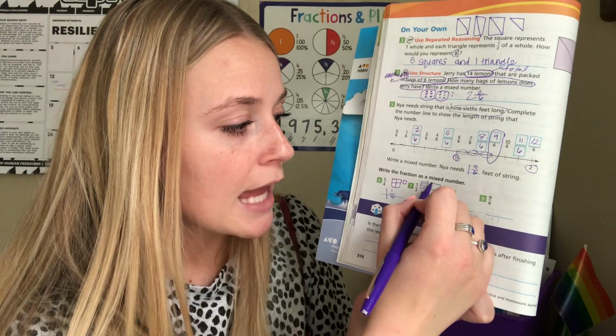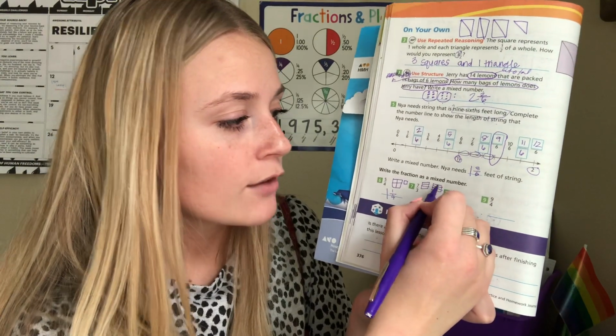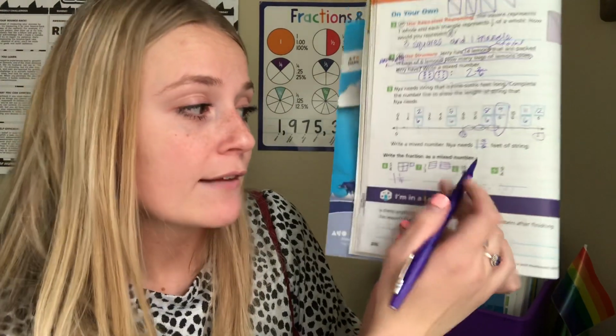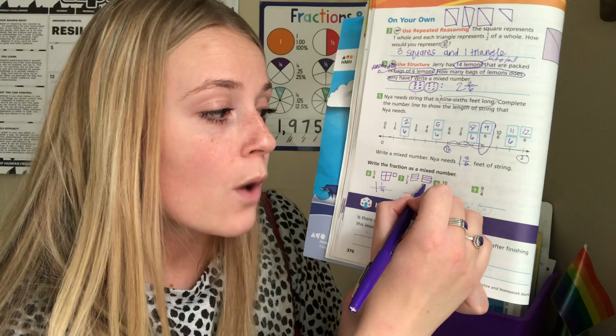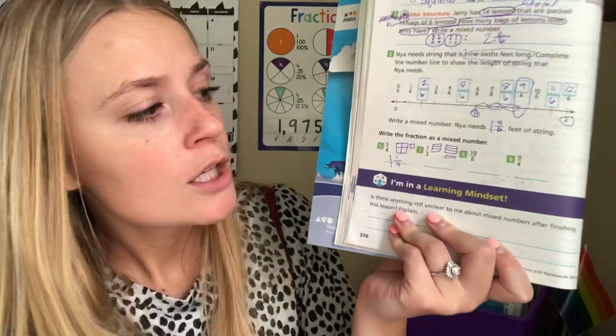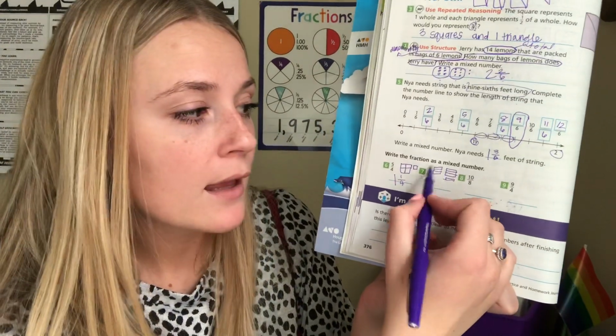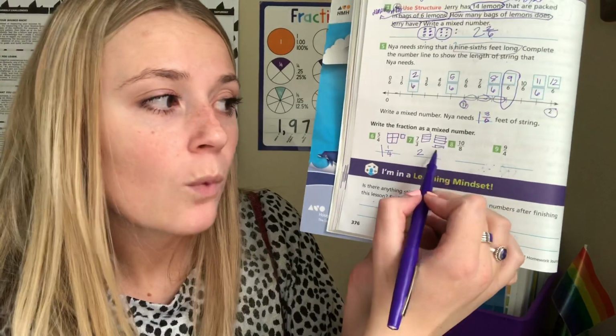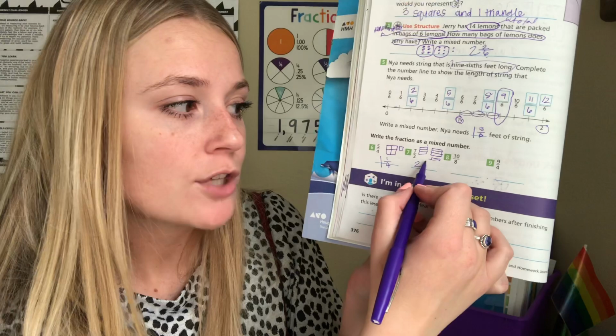So I'm gonna keep counting, 4, 5, 6 equal parts. I'm trying to get to 7, so I only need 1 piece left. So how many whole shapes did I make? Well, I made 2 whole shapes, and then I have 1/3 left over.